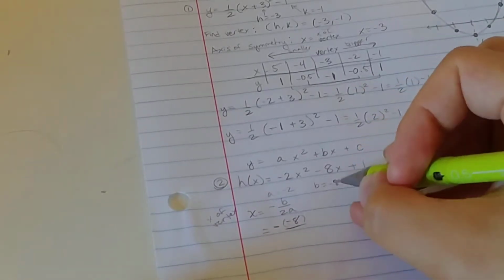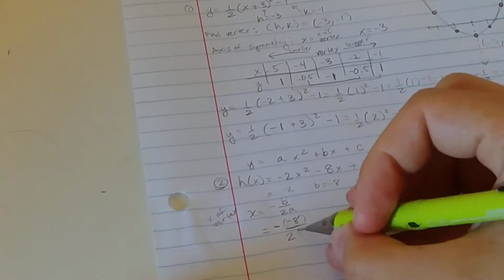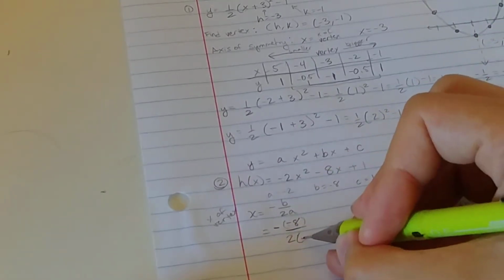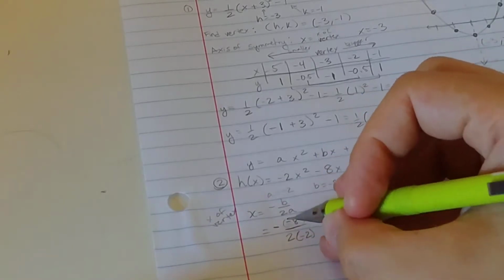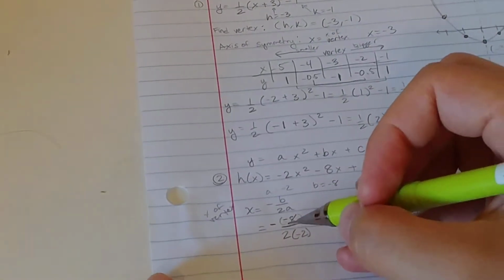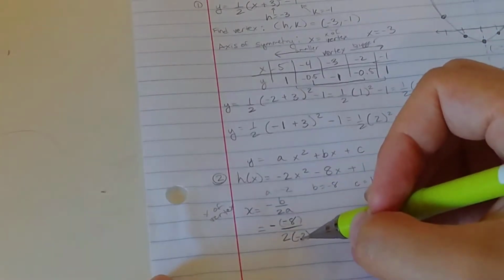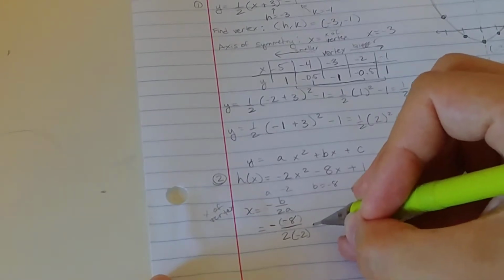So negative 8 divided by 2, it's always going to be a 2 down here, times our a, which is negative 2. Alright, so this is where you have to know your signs really well. A negative makes it a positive, and another negative makes it a negative.